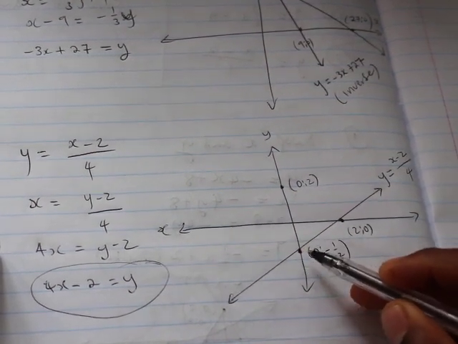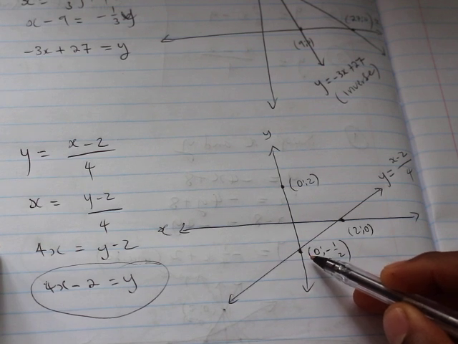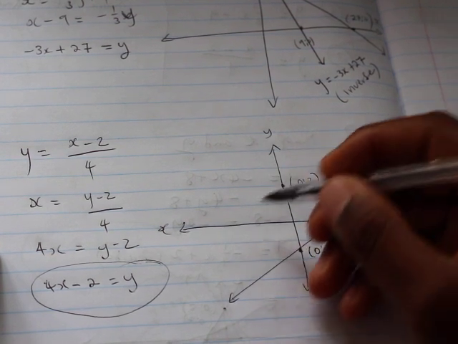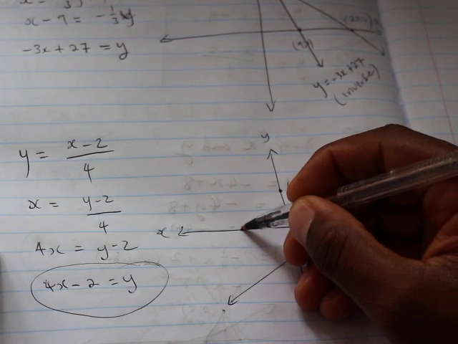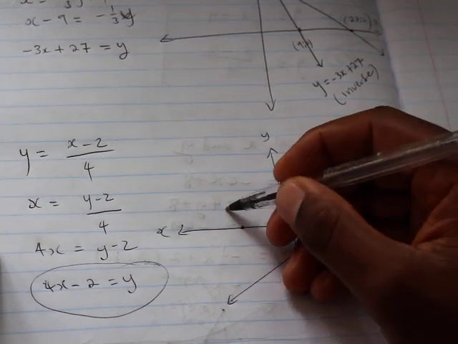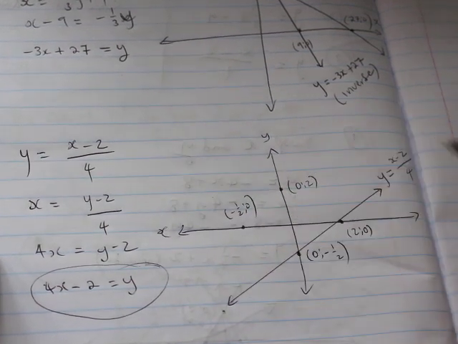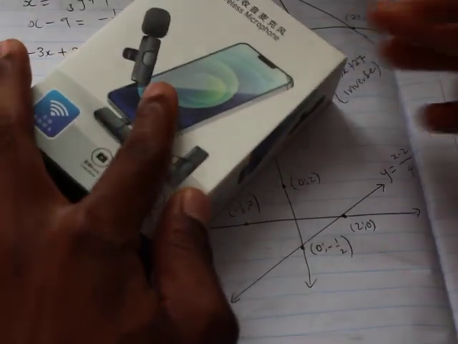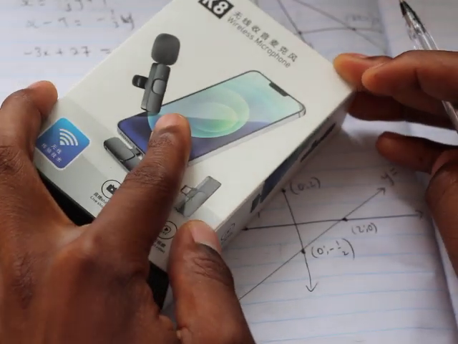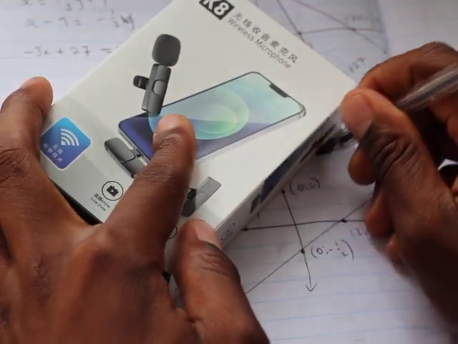This y-intercept is going to become the x-intercept of the inverse: (minus 1 over 2, 0). And we're done.